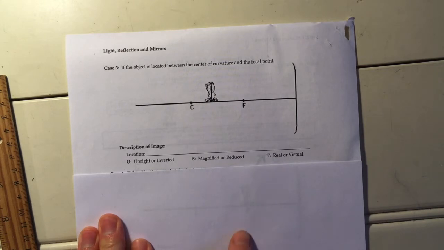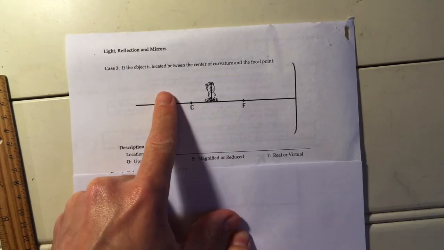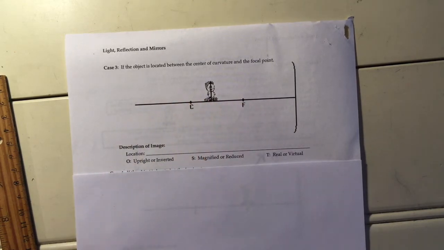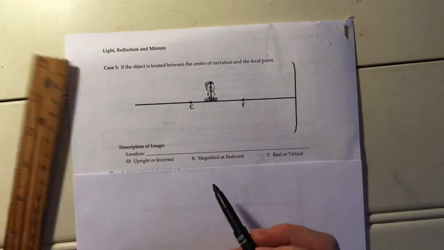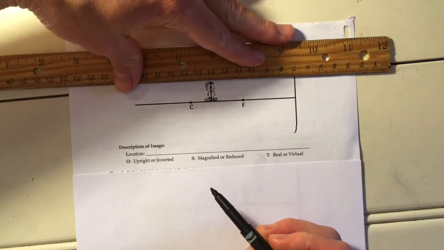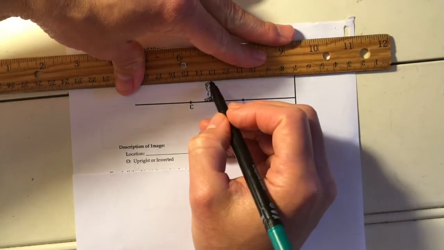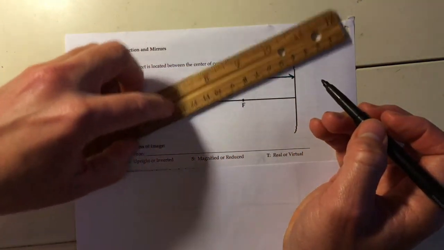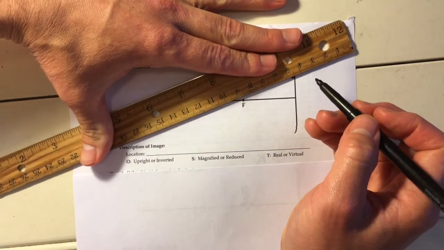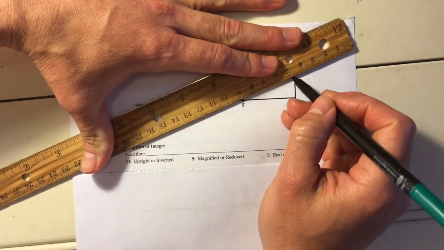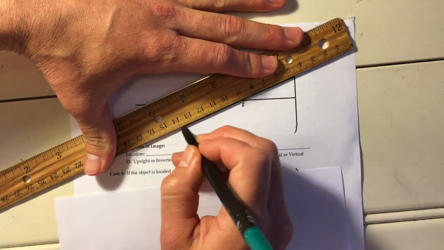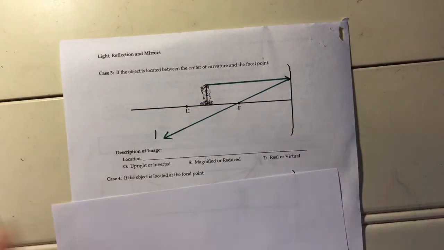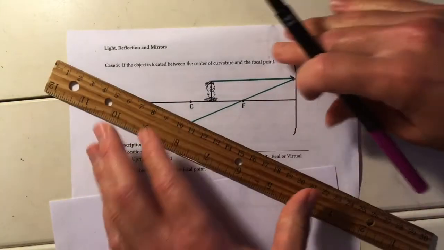Okay, so in case 3, you notice we started with case 1, we were outside C, and we were at C, now we are between C and F. We'll go ahead and do the same thing as before. Once again, grab your straight edge. Start with straight, right at the mirror, and then reflect through F. And we'll go through F, label that 1, through F, then straight.